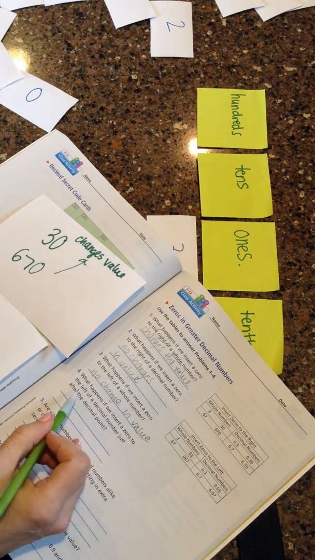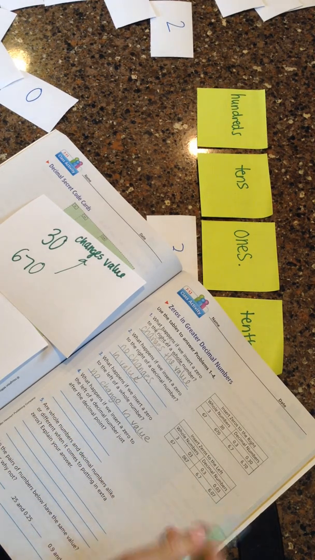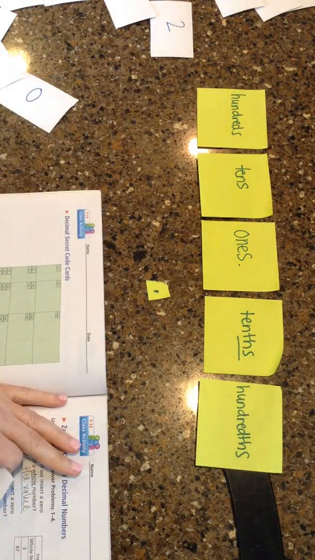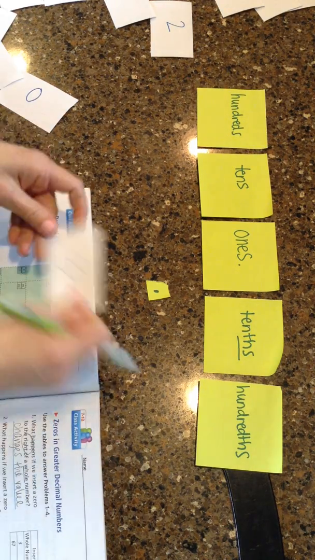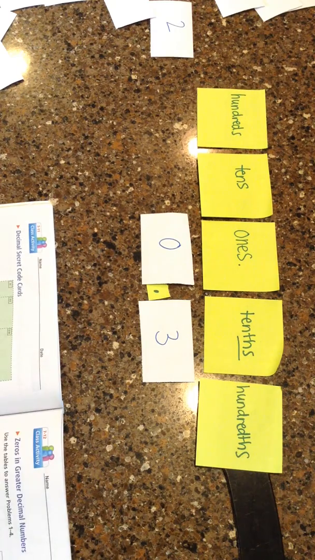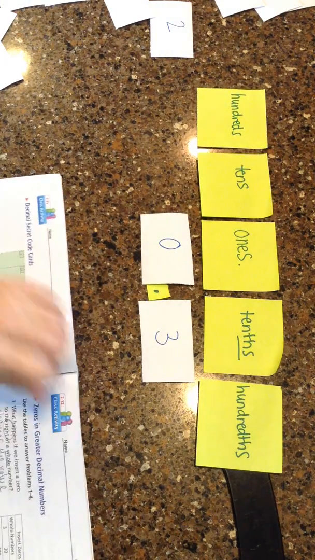What happens if we insert a 0 to the left of a decimal number just after the decimal point? So here, inserting a number to the left of the decimal point. I'm going to do it on my makeshift board here. If you follow along in your book, it shows 0.3. So the question is, if we insert a 0, insert means to put inside, a 0 to the left of the decimal number just after the decimal point.